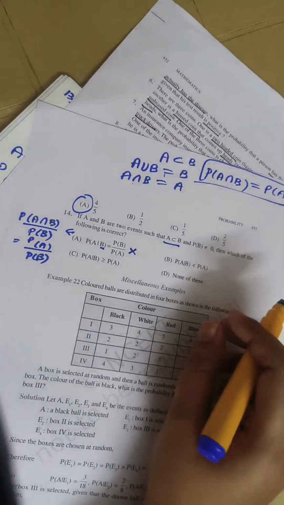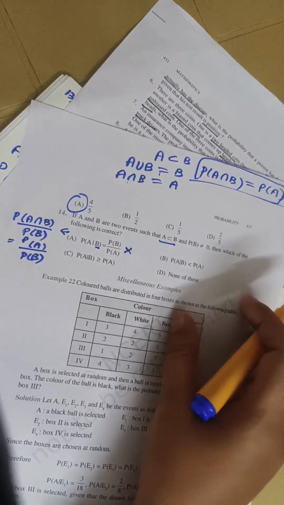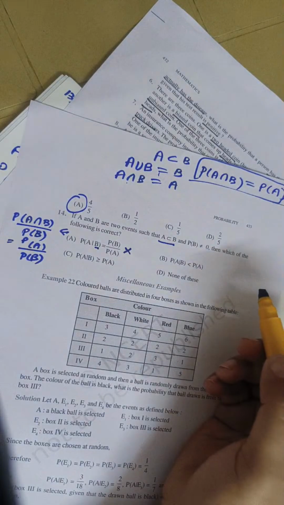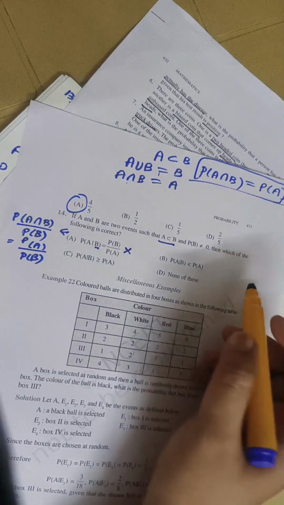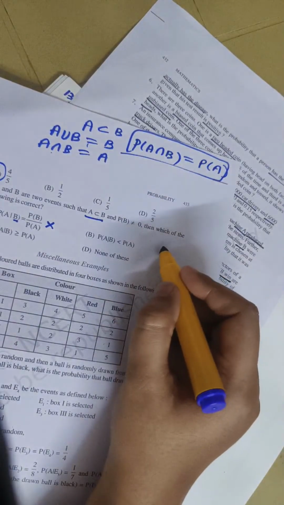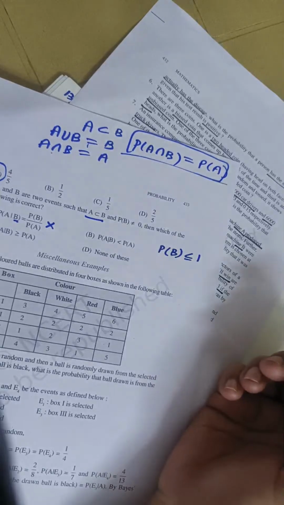Now, P of A slash B is less than P of A. Here, for sure, we know that P of B is less than or equal to 1.